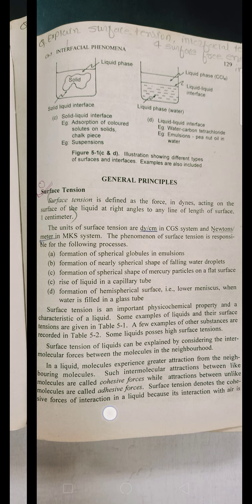Where the liquid is on the surface, you will see a deep curvature in the pipette. So this lower meniscus is because of the surface tension of the liquid. So these are the phenomena that we come across in day-to-day life, where we can observe the phenomenon of surface tension.